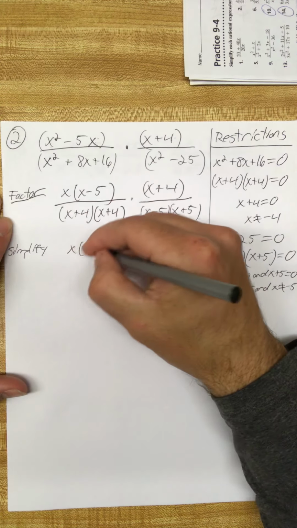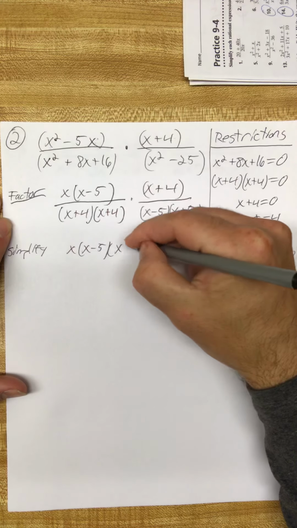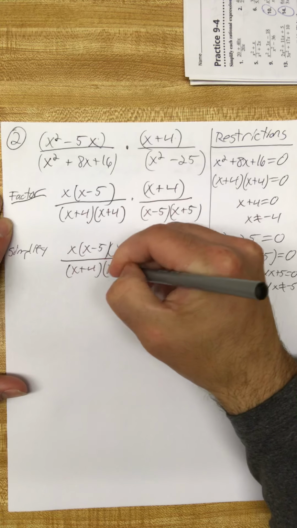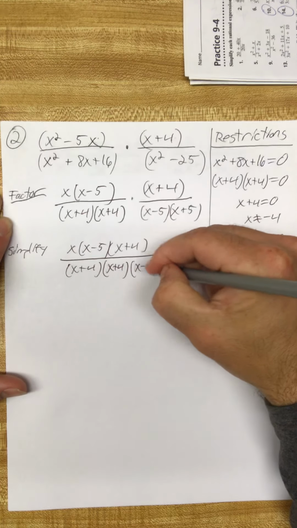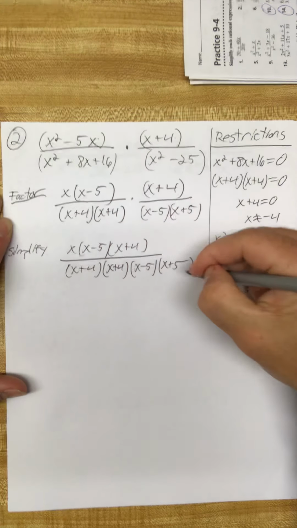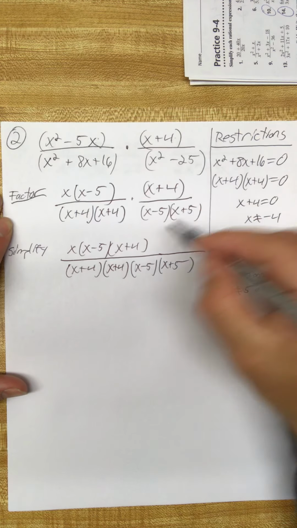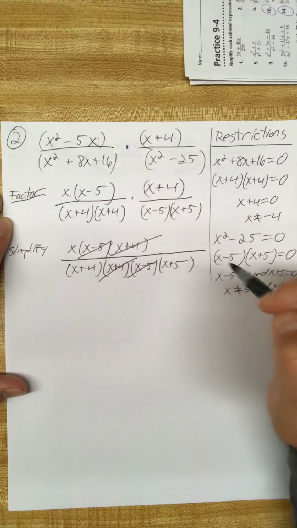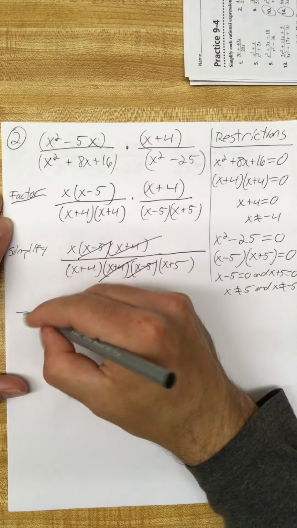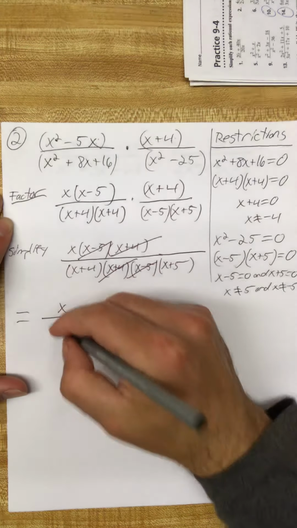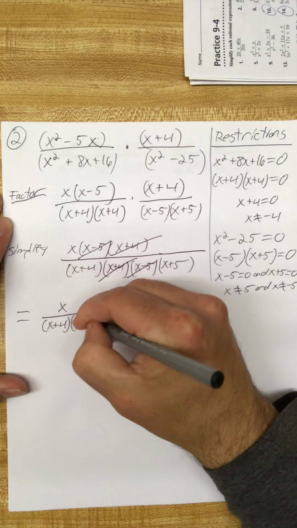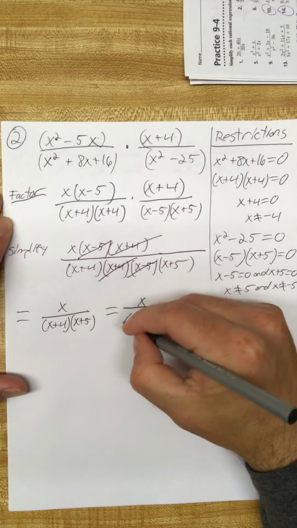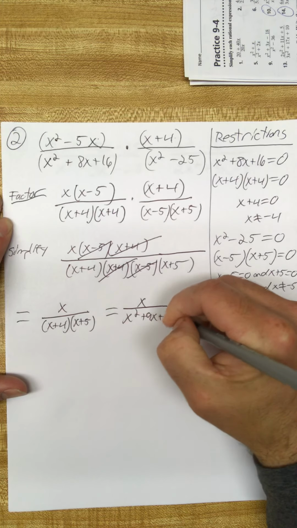So my numerator, I have x, I have an x minus 5, and I have an x plus 4. My denominator, I got 2x plus 4s. And I got an x minus 5, and I got an x plus 5. So when it comes time to start reducing this stuff, you get an x minus 5 divided by an x minus 5. X plus 4 divided by x plus 4 is 1. So I'm left with x divided by x plus 4 times x plus 5. You can rewrite that as x divided by x squared plus 9x plus 20.